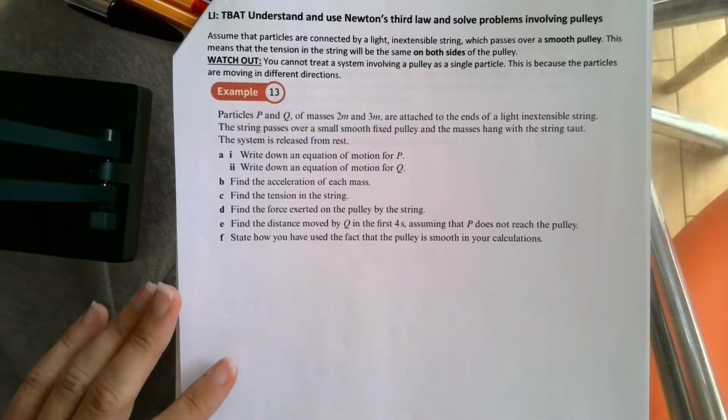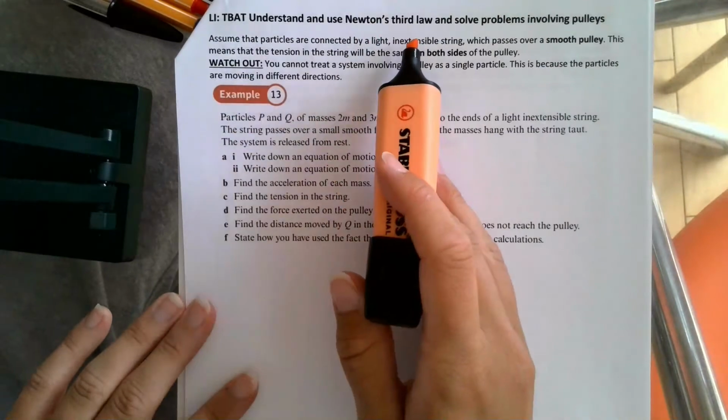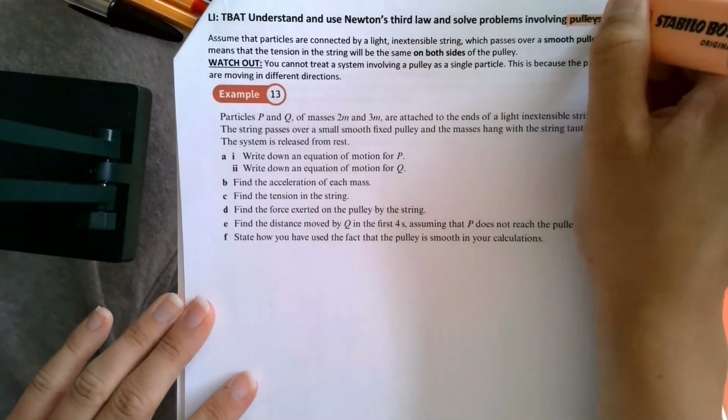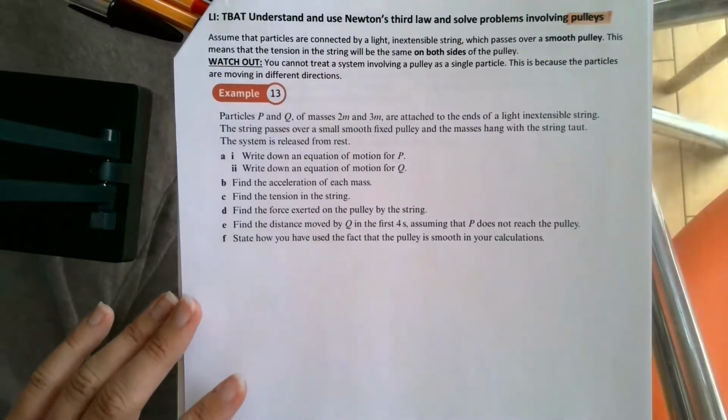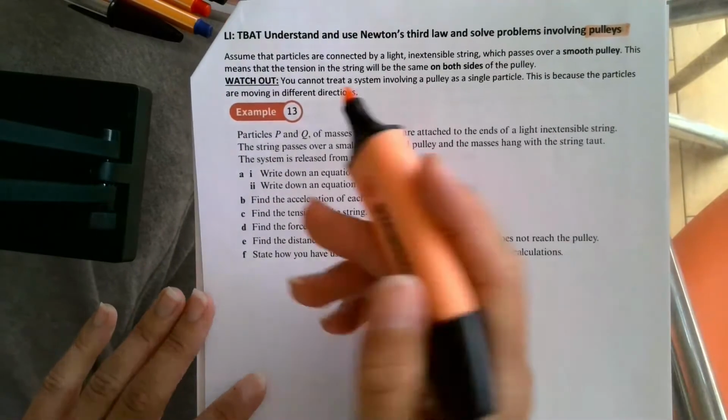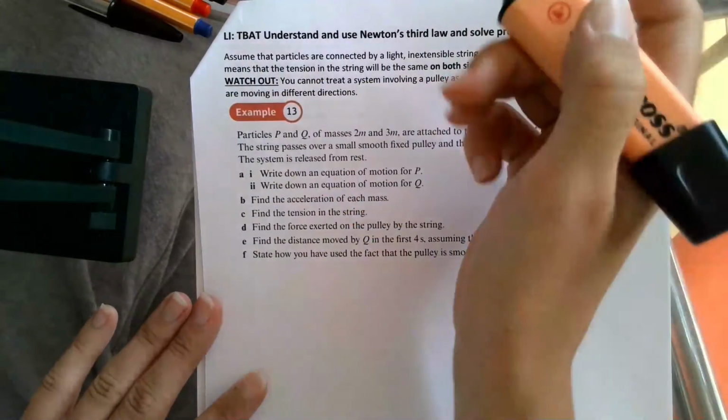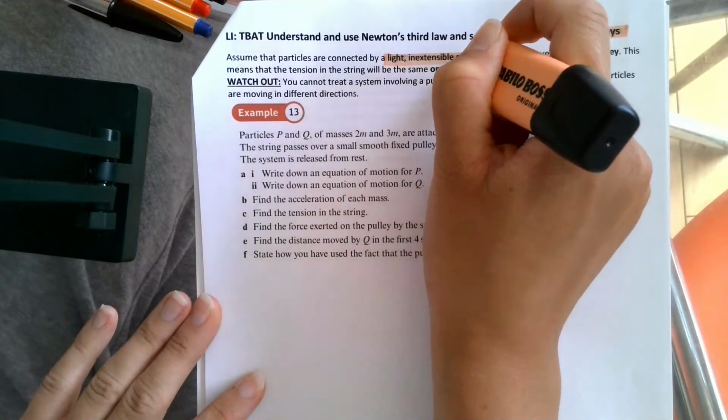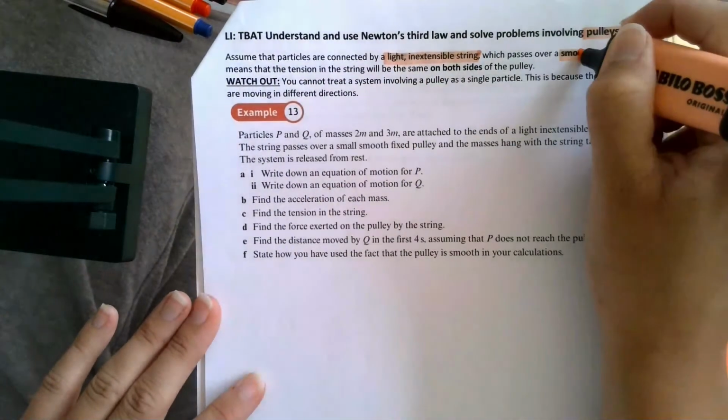The learning intention for this lesson is to be able to understand and use Newton's third law to solve problems involving pulleys, and this is the final section of chapter 10. So the most important thing about a pulley is that we are always going to be considering pulleys where there is a light, inextensible string over a smooth pulley.